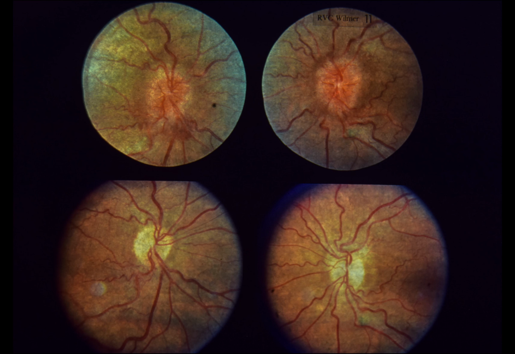Despite normal acuity and fields, she underwent phacoperitoneal shunt. Within 48 hours, the papilledema began to resolve, and the visual obscurations ceased. Lower left and lower right. 1 year later, visual acuity, visual fields, and optic discs are normal. A phacoperitoneal shunt was performed in this patient when she developed transient obscurations of vision with persistent headache and papilledema despite 6 months of systemic steroids.